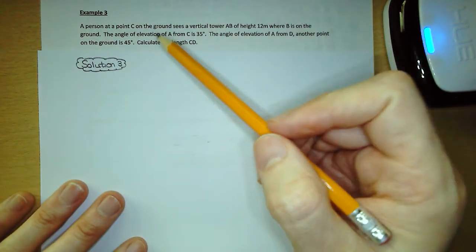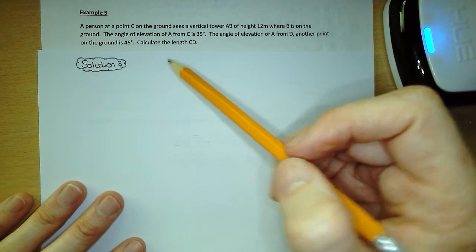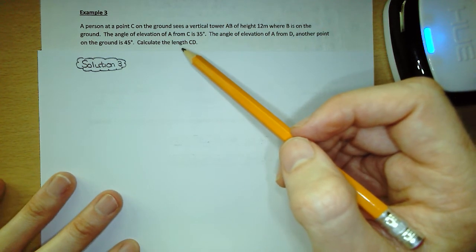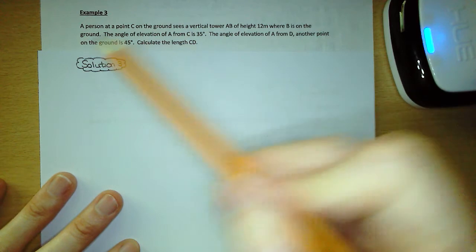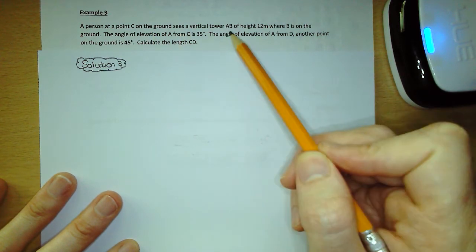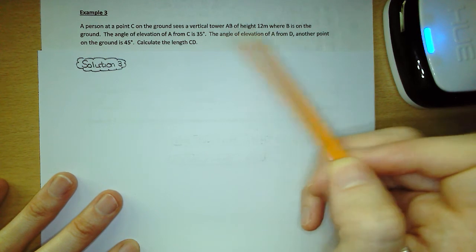We're now going to look at non-right angle trigonometry example 3, and this example will involve angles of elevation, which we covered earlier in the course. It says a person is at a point C on the ground and they see a vertical tower AB of height 12 meters where B is on the ground.